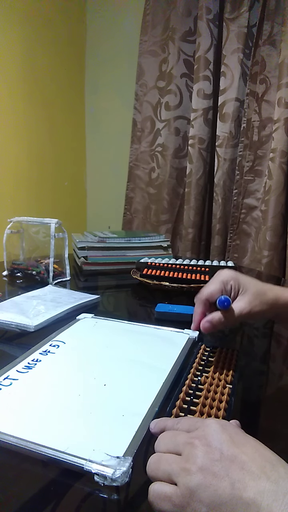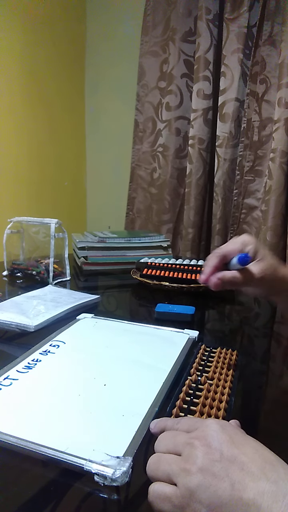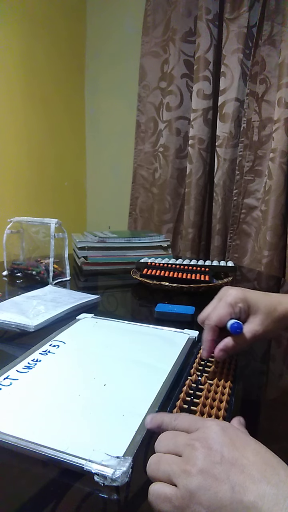Or you simply do this movement. You add 5 and take away the too much, which is 3, in one movement. I hope you capture that, guys. So that's how you add 2.